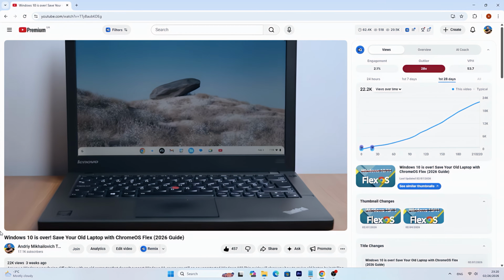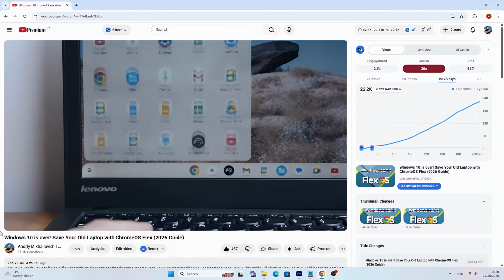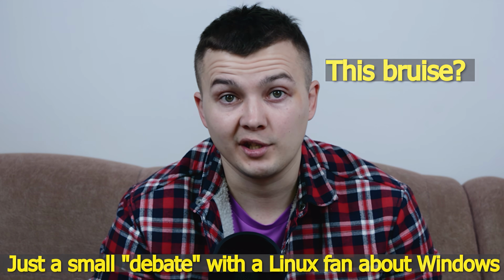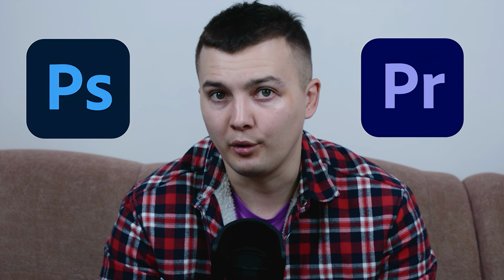In my previous video, we installed ChromeOS Flex to bring our old laptop back to life. But today, we're taking it to the next level. We're going to activate the Linux environment to install professional software: powerful free alternatives to Photoshop, Premiere Pro, and Microsoft Office that won't cost you a penny.